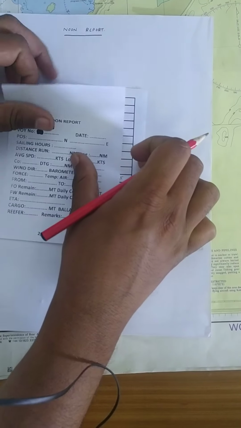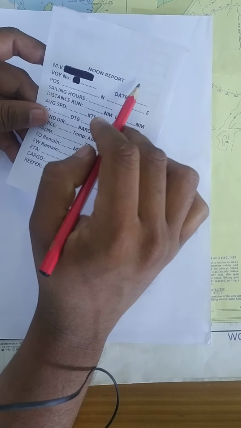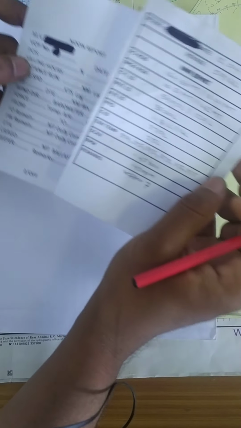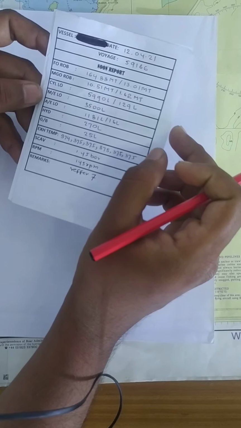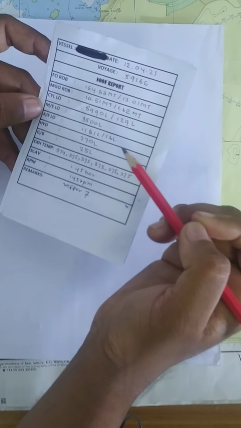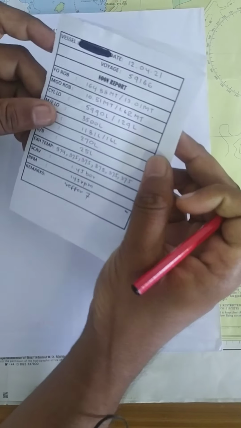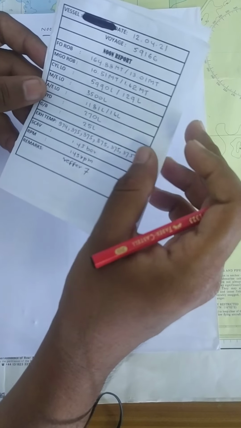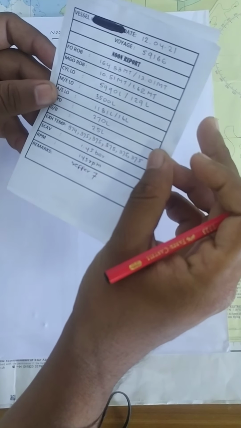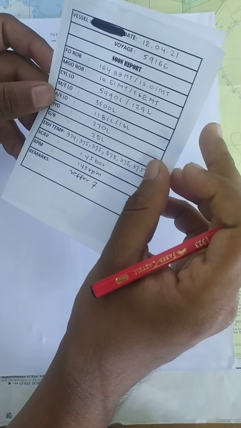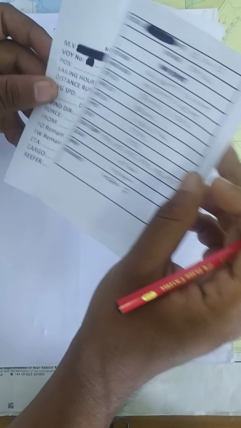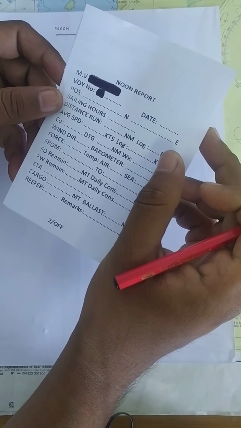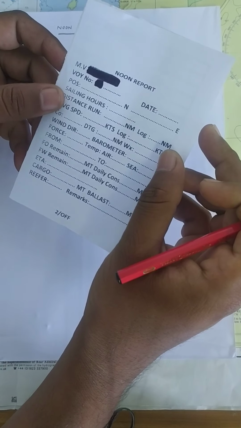One is the noon report of the sailing from the bridge, and the other is the bunker figures that are given from the engine room. For the engine room figures, you just have to get the idea how they calculate it. We will be using only the figures, so this is not relevant to us. They will be giving us a set, keeping one set with them, and we will be making two copies of the noon report, giving one to them and keeping one to ourselves.